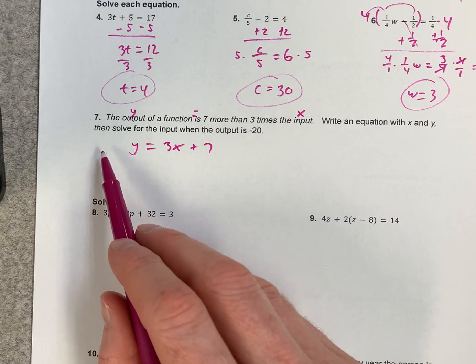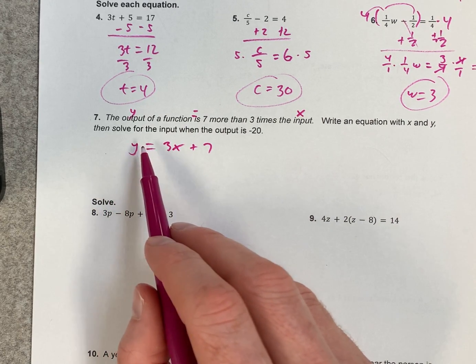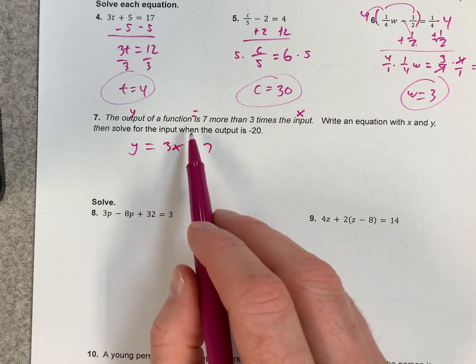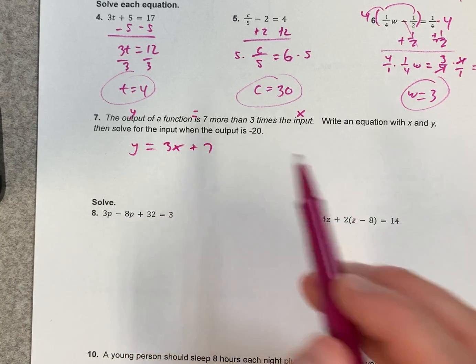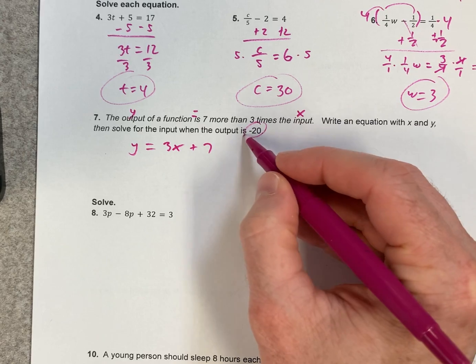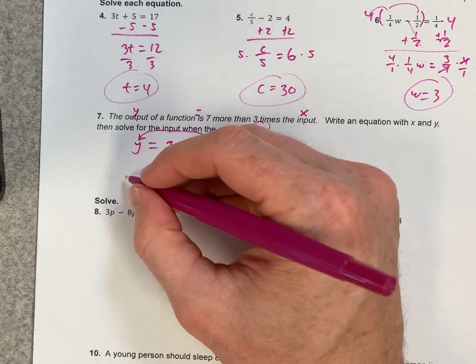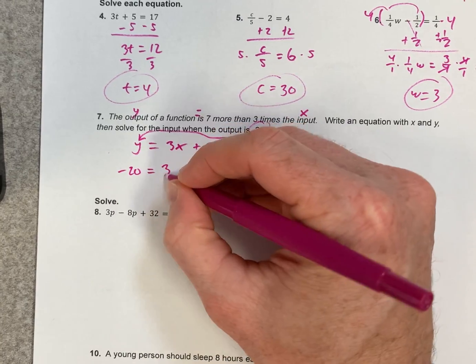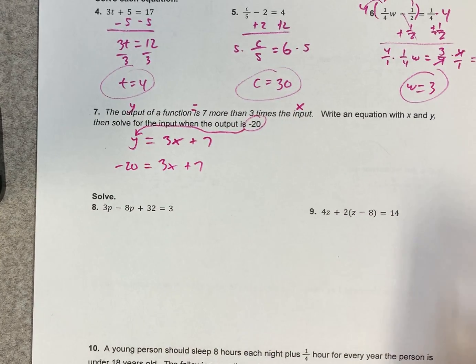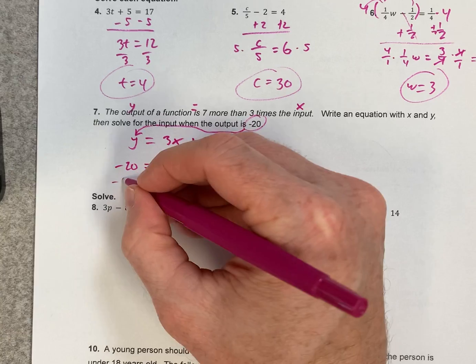Then, second question on the test will say, solve for the input, x, when the output, y, is negative 20. So I need to understand what I'm doing is taking that and substituting it in for the y. Negative 20 equals 3x plus 7. Two-step equation. Subtract 7 from both sides.